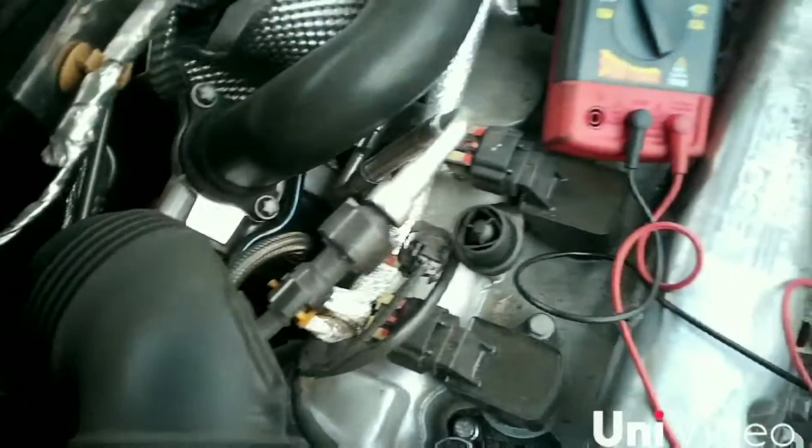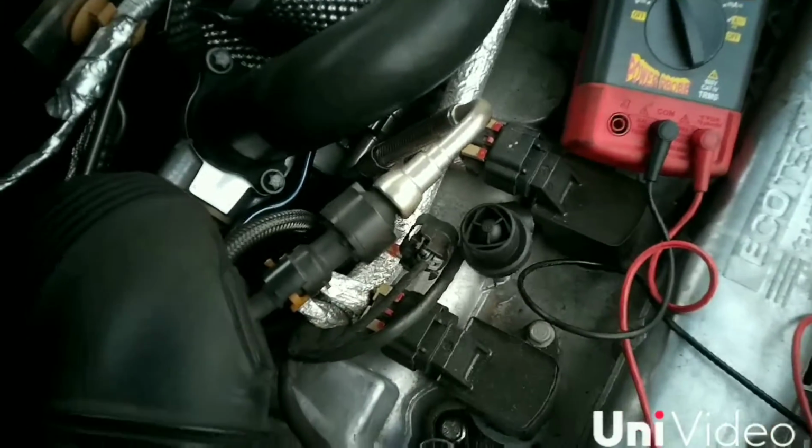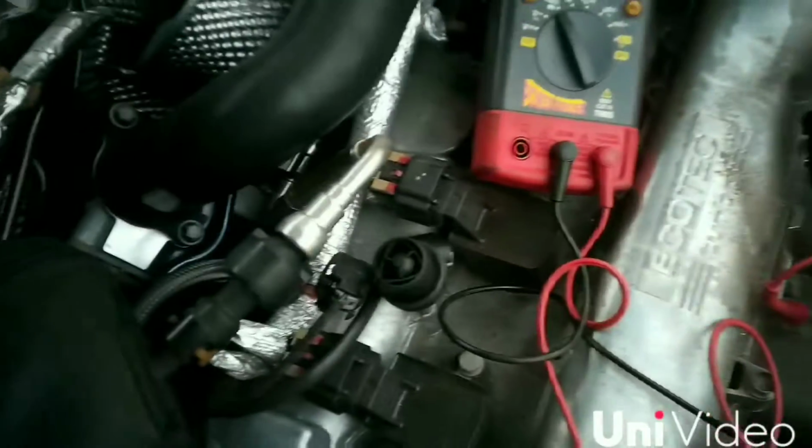On the back, the black is the exhaust, the gray is the intake. You can't put them in wrong. They just won't plug in if you switch them around. So remember, the gray goes on the intake, the black goes on the exhaust.